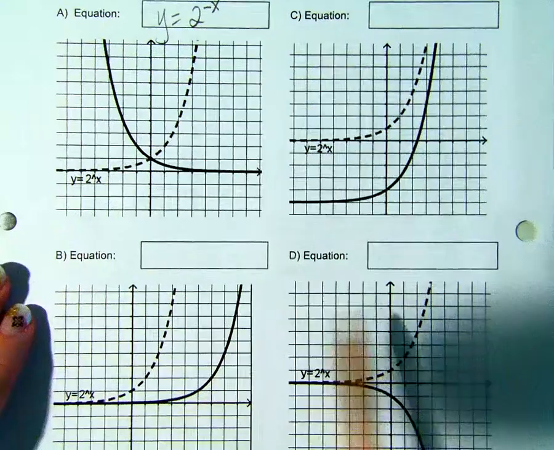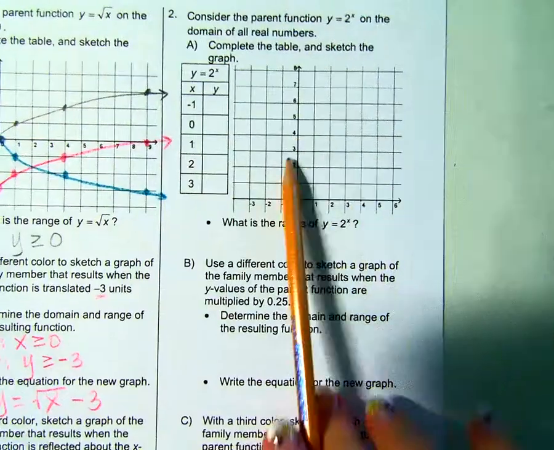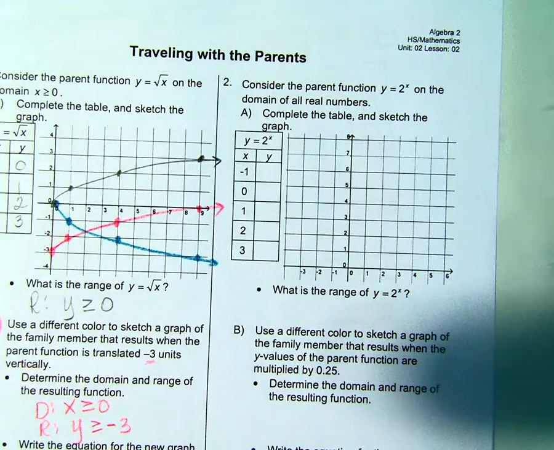Okay? So get these 3 finished and get the one finished on the front here and the one finished on the front here on Traveling with Your Parents. Okay? Have a great day.